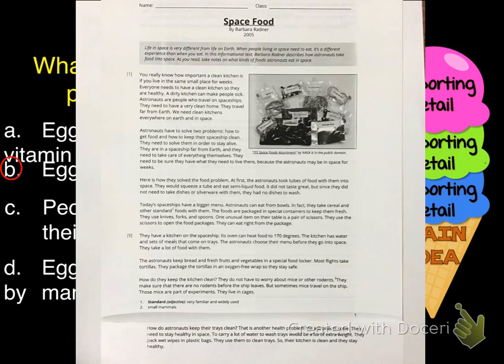What is the title? Say it with me. Space, food. We have some text features in this text. There is a photograph. Read with me the caption of the photograph. It says Space, Foods, Assortment. Notice that the caption restates the title.